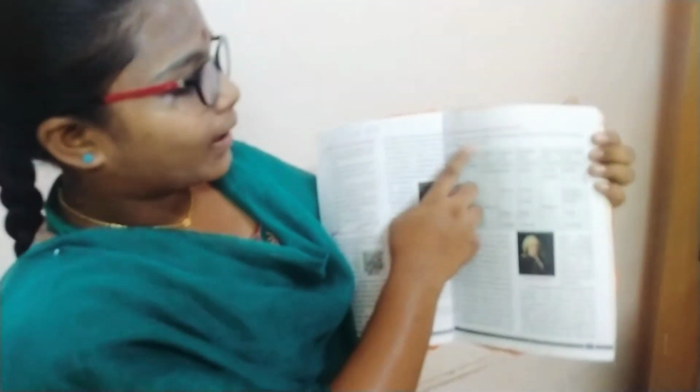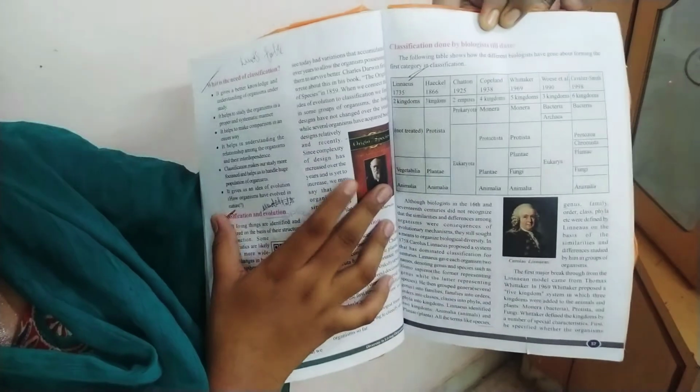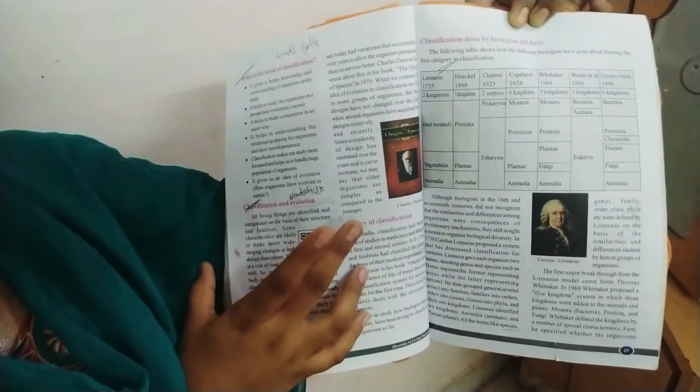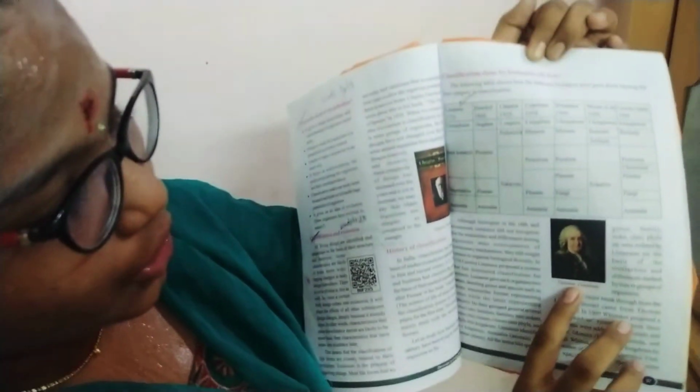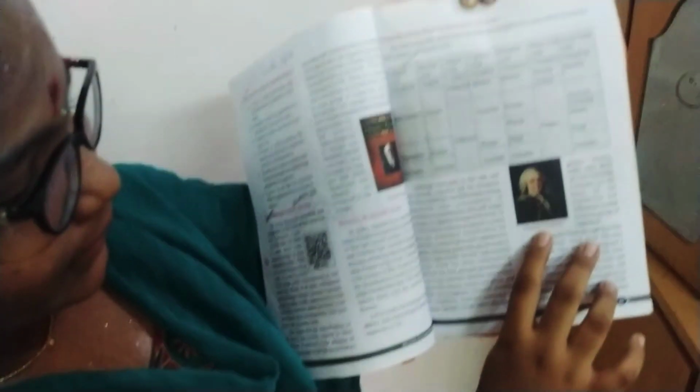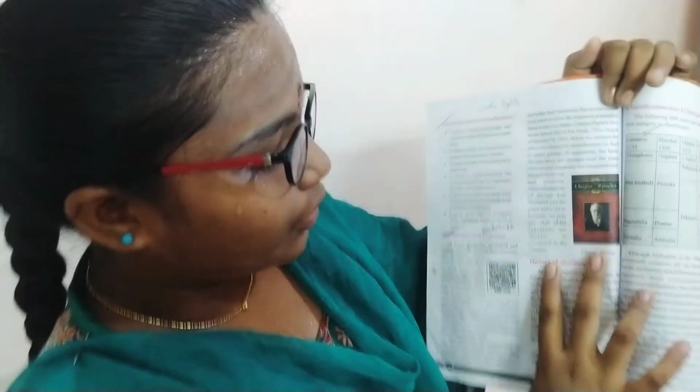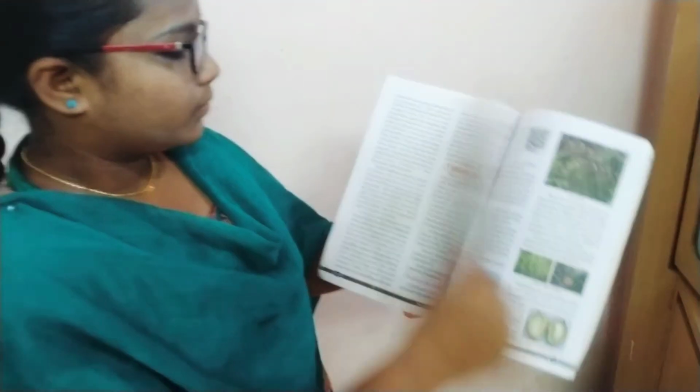You can see here the classification done by biologists. This is the data of biologists. And you can see in this picture one scientist who discussed genus, family, order, classes. And here also is one scientist, you can see the history of classification, and he is the scientist of this classification and evolution.